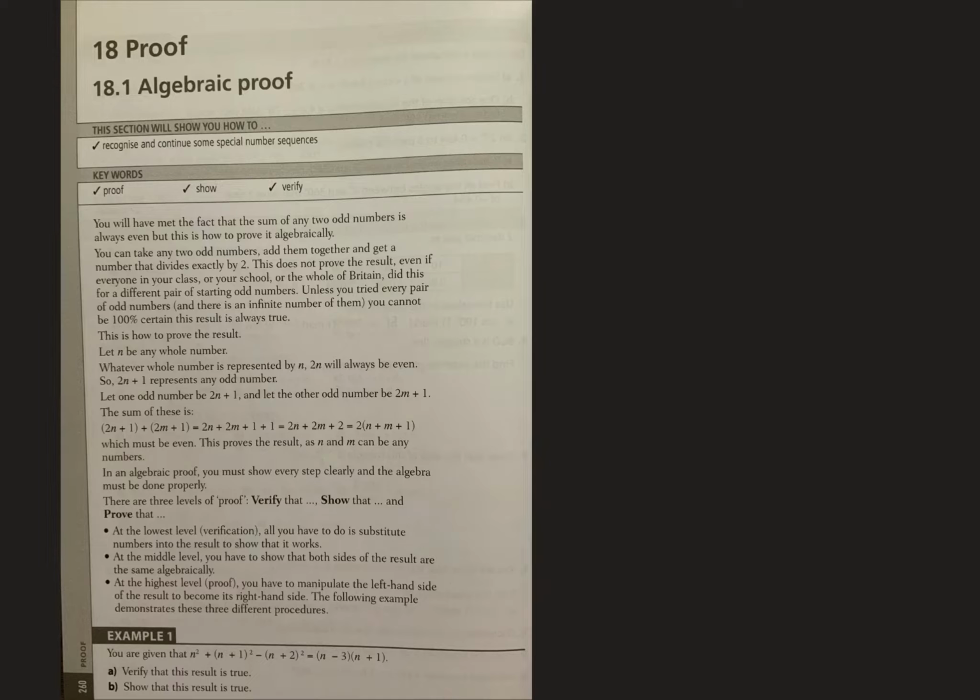Good morning everyone. So we're going to continue with the topic of algebraic proof, the further maths topic on algebraic proof. Now again, the main thing that we've got is odd is 2n plus 1, even is 2n.